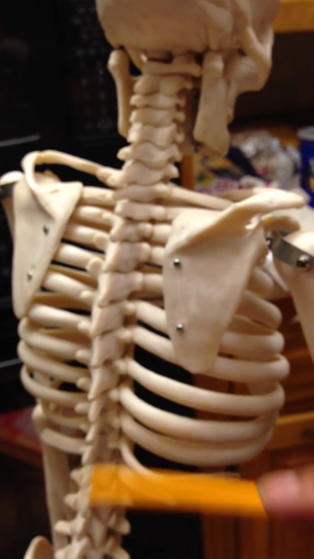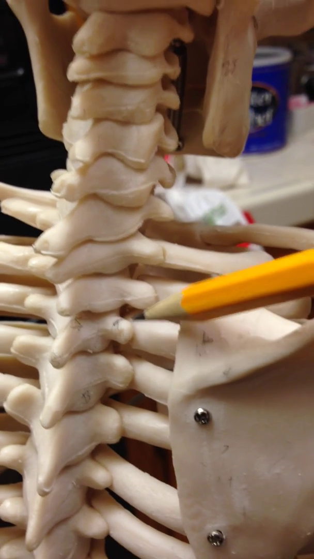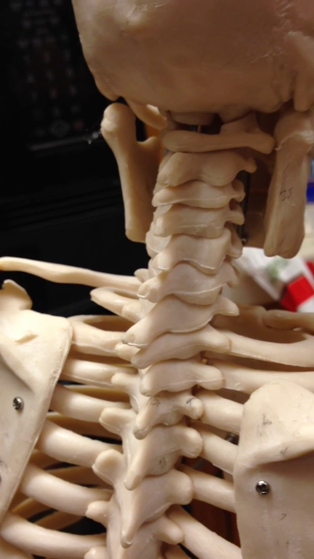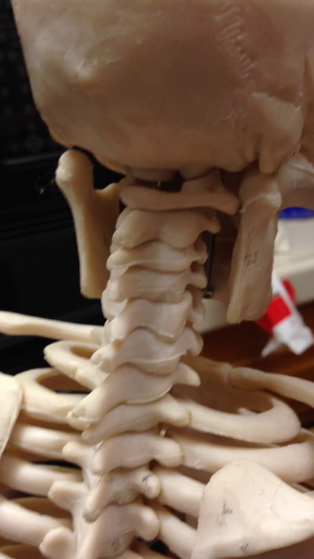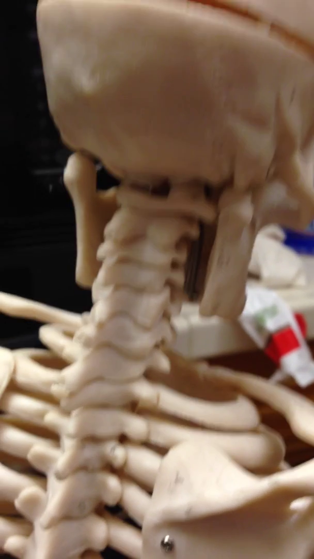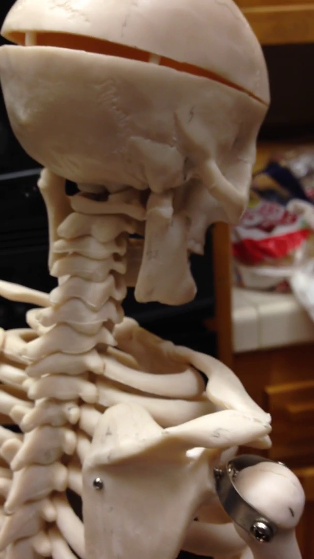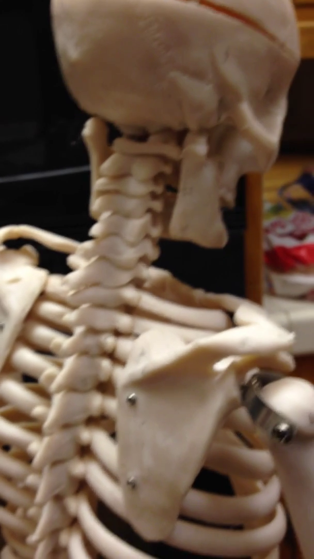Next, we have the thoracic vertebrae here. And there are 12 thoracic vertebrae. And as you can see, here's the spinous process, the transverse process here, the intervertebral foramen is in here, and the body, which makes up the bulk of the vertebrae. Now, the spinous process points sharply downward, and with that, it restricts flexion and extension.